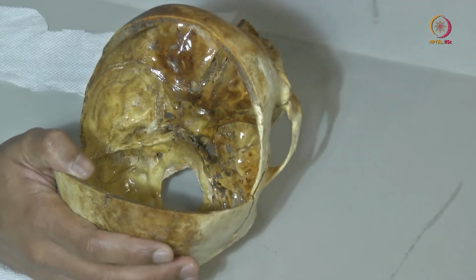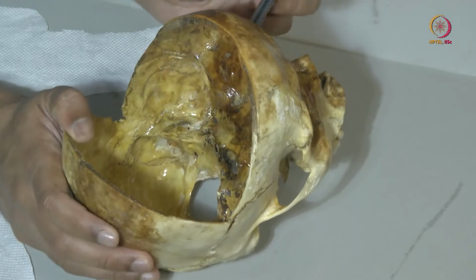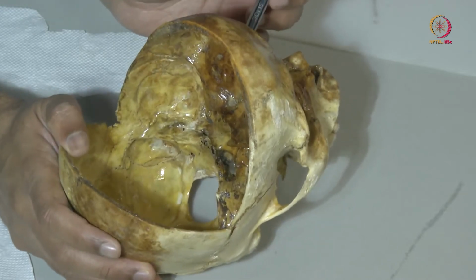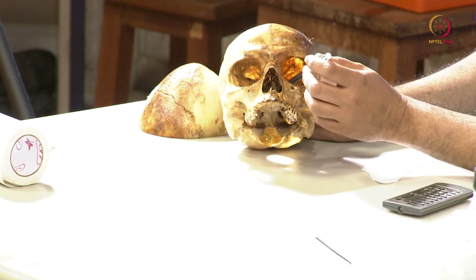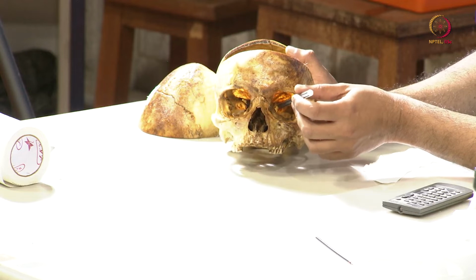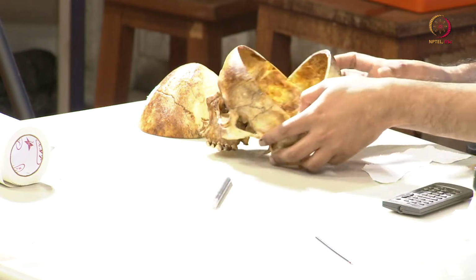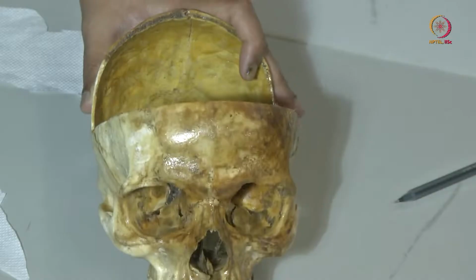I am not again detailing any of these things, but what is necessary to look at and focus on are these two structures over here. This is something called the superior orbital fissure. So, this is the superior orbital fissure over here. Maybe I should show this in this camera.